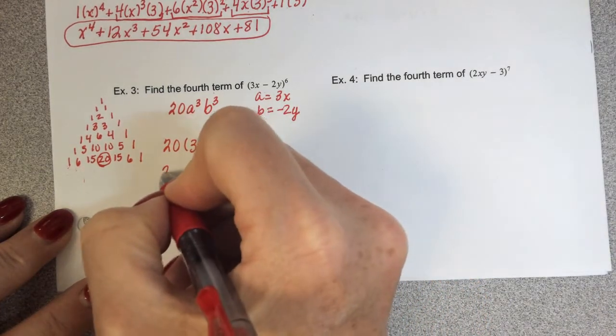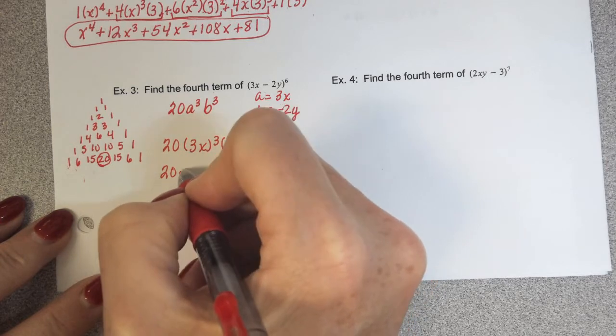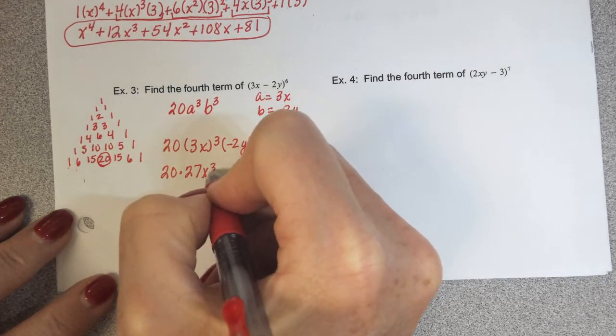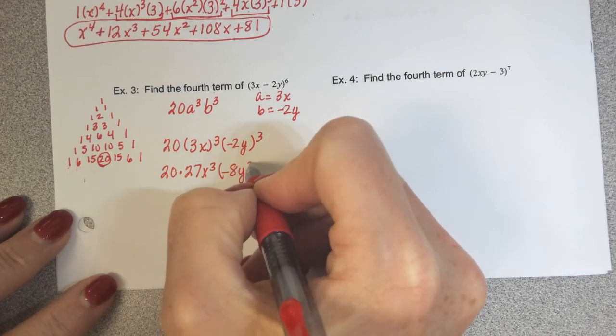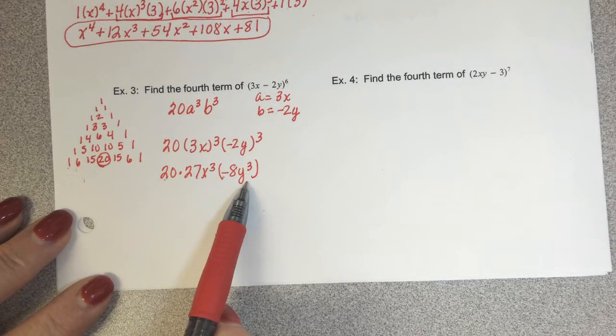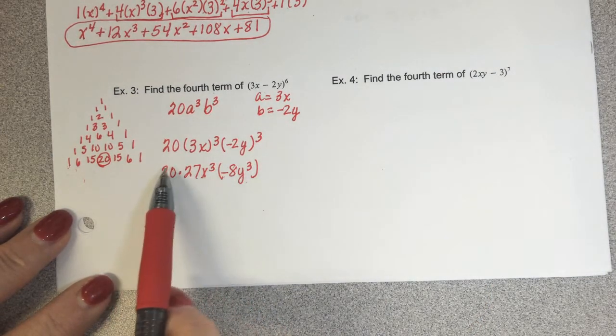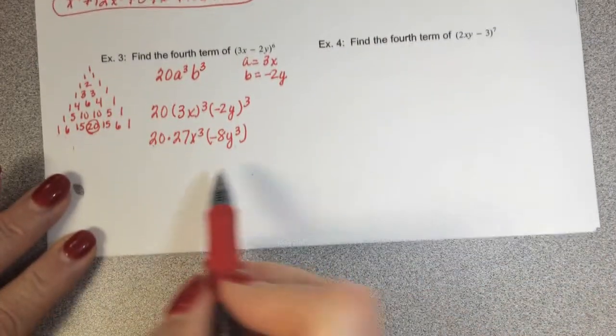So we're going to have 20 times what? 27x cubed times what? So is it this times this minus this? No, it's all multiplication. This is the fourth term. 1, 2, 3, 4. The fourth term.